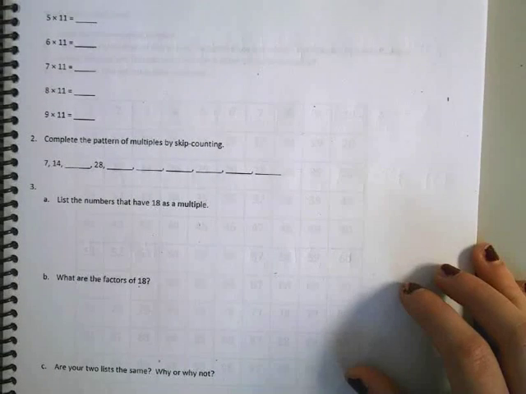All right, let's flip this over. Yes, go ahead and do this with a partner.